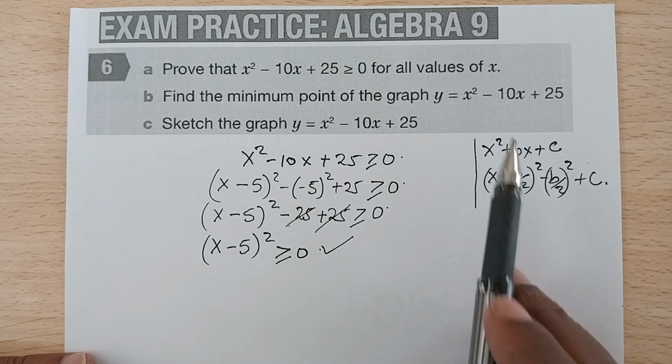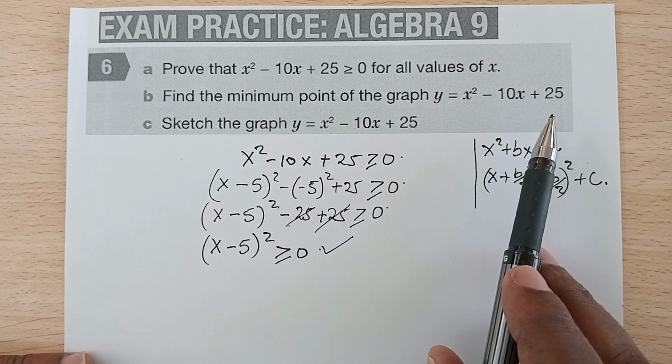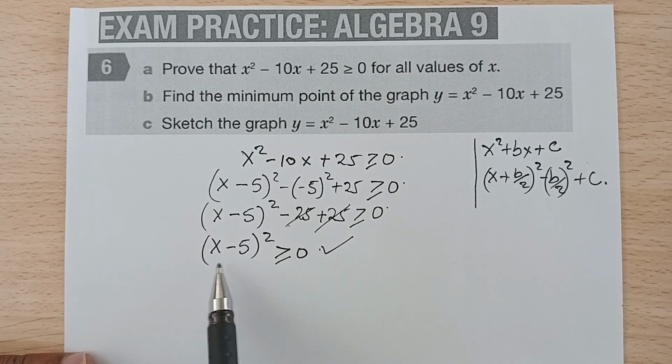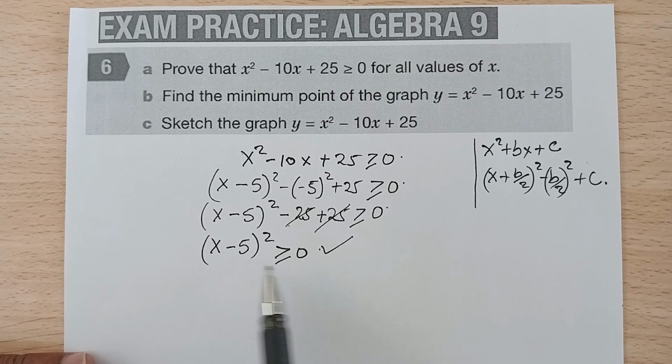Part B of the question asks us to find the minimum point of the graph y equals x squared minus 10x plus 25. The minimum point is actually when this particular bracket is minimum. As we can see, it is minimum when it is exactly equal to 0, and that happens when x is equal to 5. When this bracket is 0, 0 squared is equal to 0.